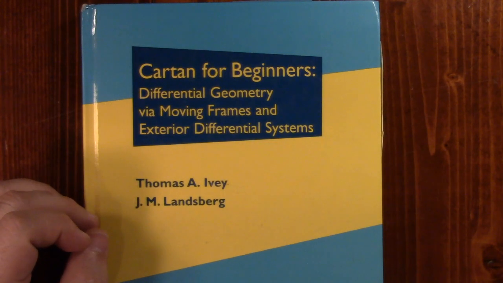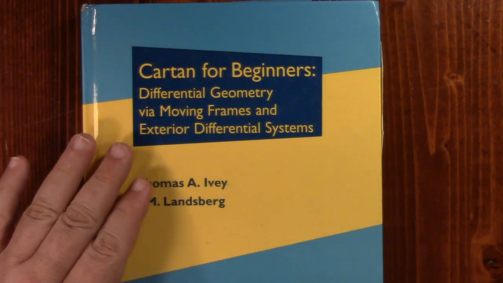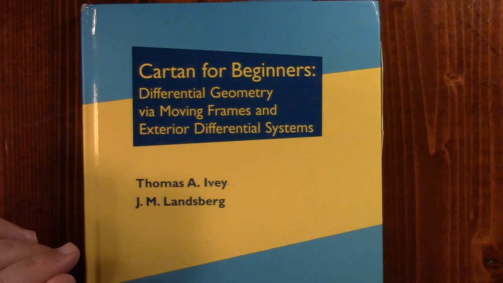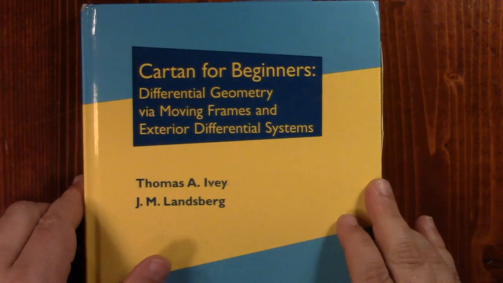I would not say that this is an easy book. It's not one I completely understand yet, but it's deeply fascinating to me, and I recommend it.